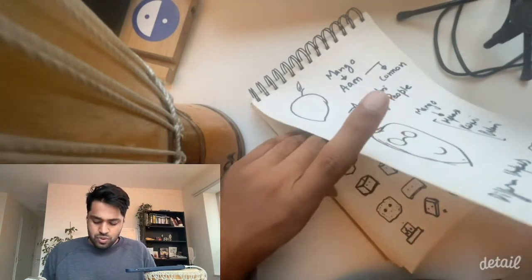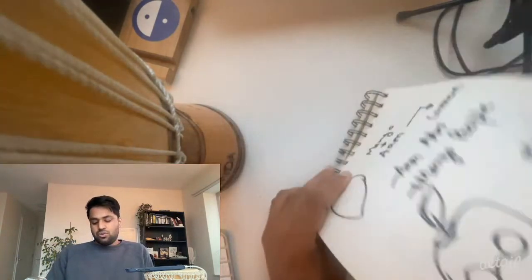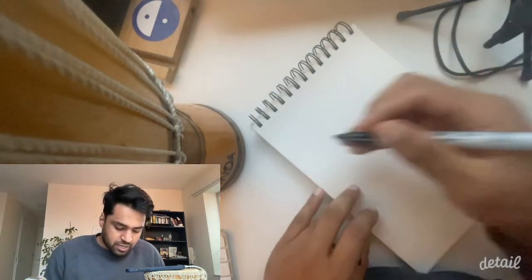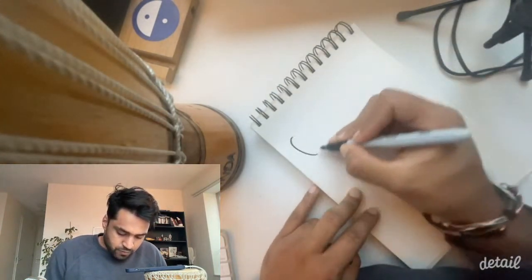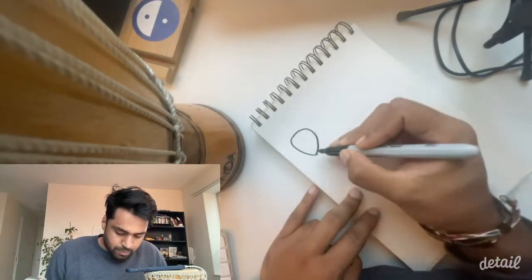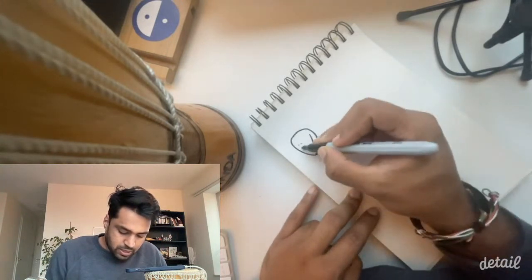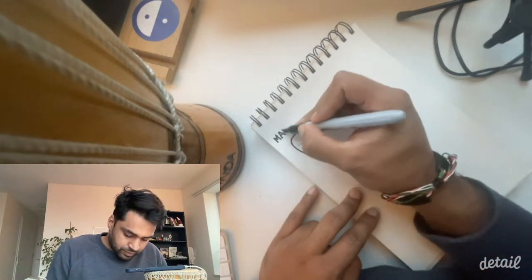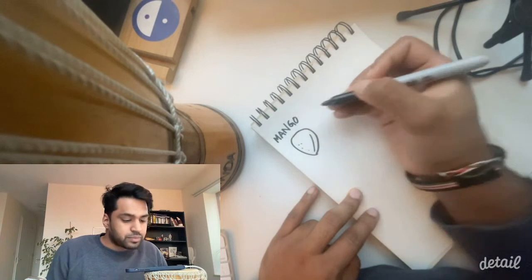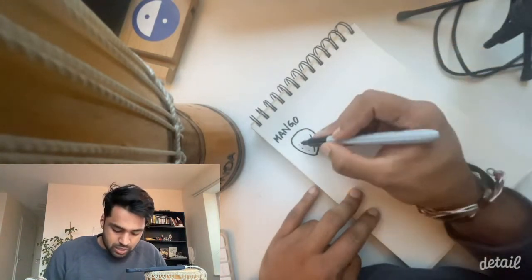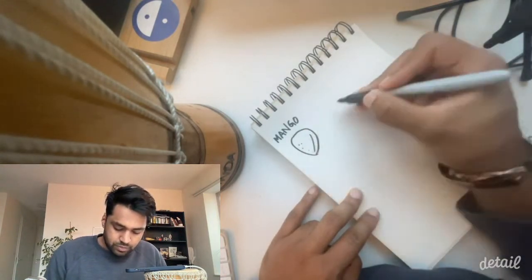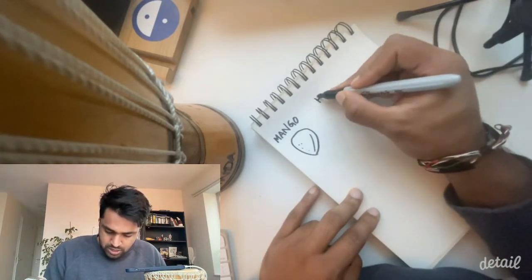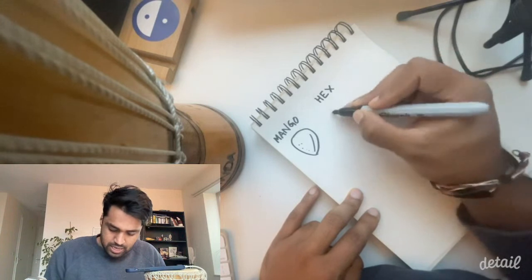So that's the conclusion. Let me just make that on a separate page. So the 4 ideas we're focusing on. First one is the mango idea. The second one is the hexagon idea.